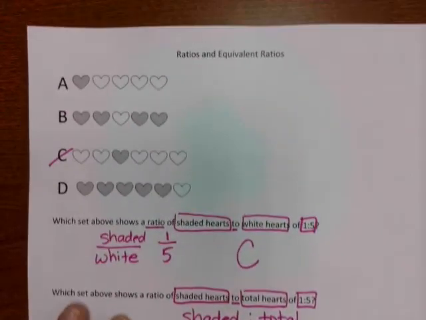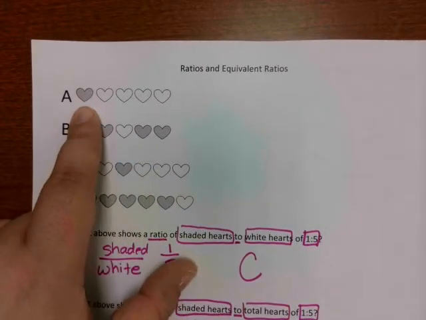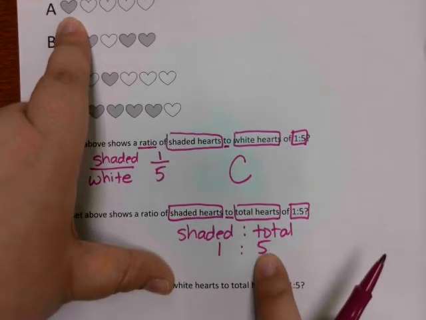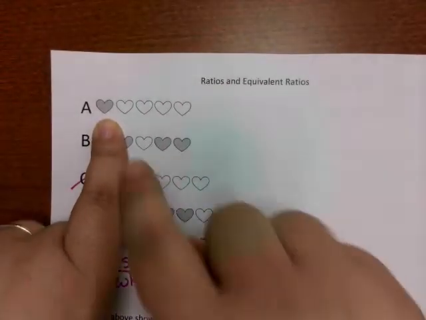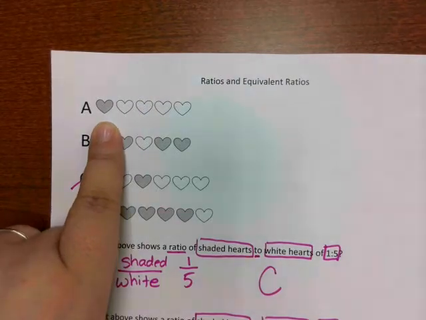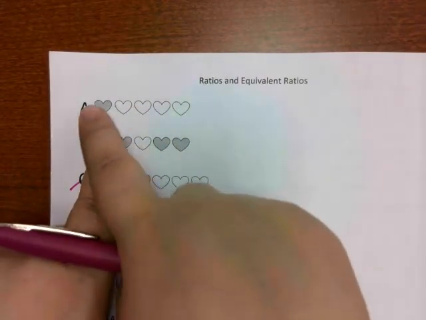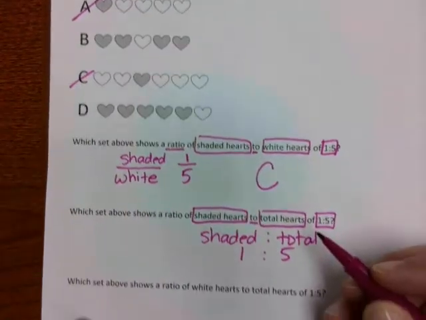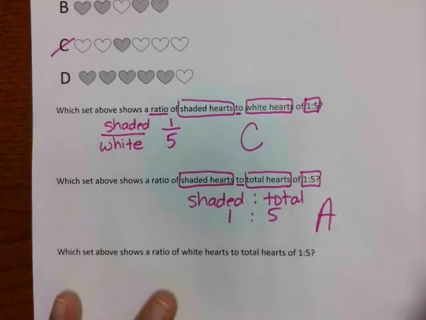1 shaded. We did that earlier. This one had 1 and this one has 1. So if I did this correctly, then A should be my answer. 5 total hearts. So when we say total, we're going to include everything. 1, 2, 3, 4, and 5. So that's correct. So A is represented here.